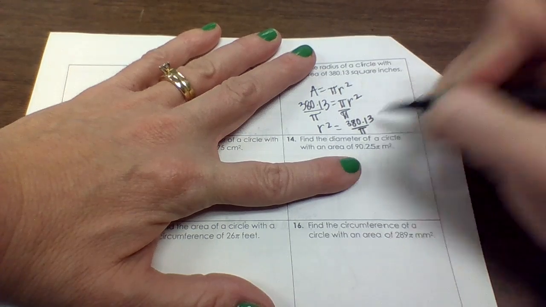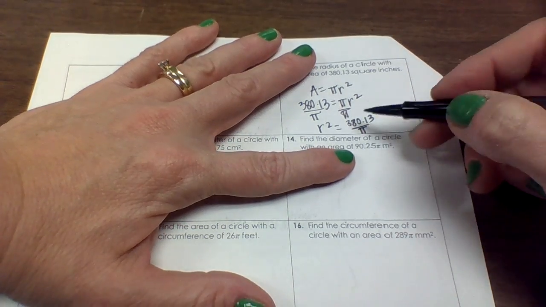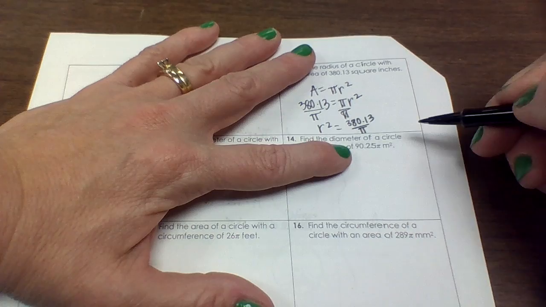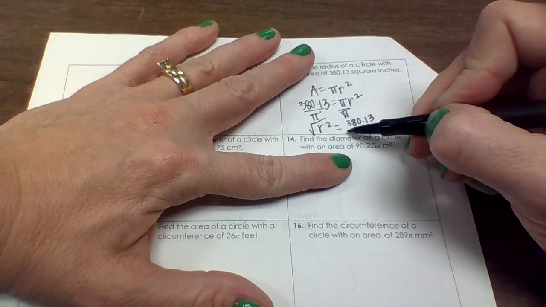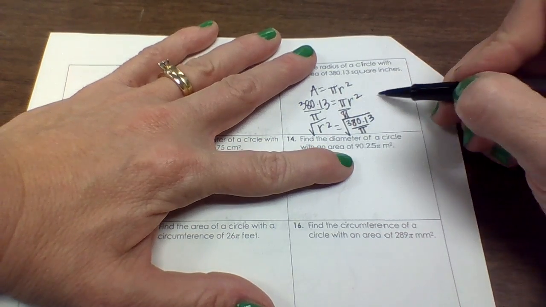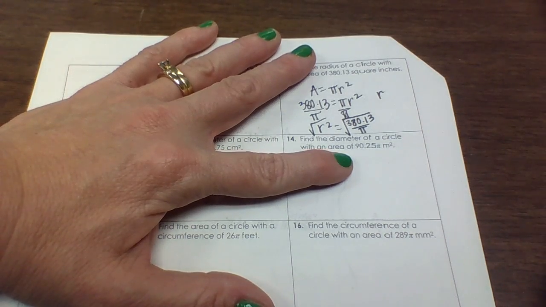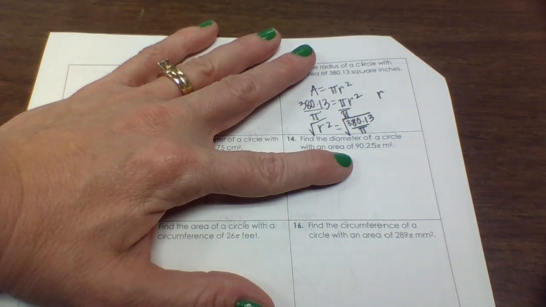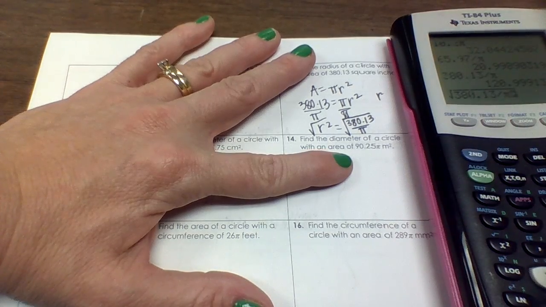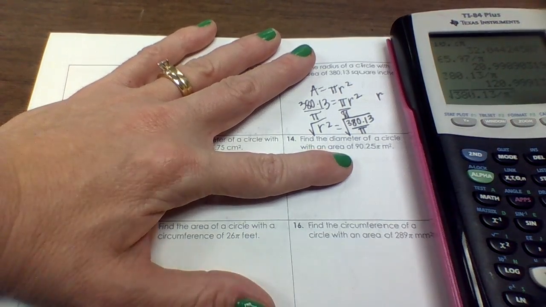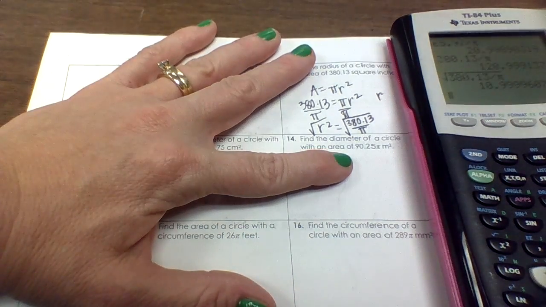Do 380.13 divided by pi right here, because what I want to show is I don't want to round until the last step. So if I square root that whole thing, let's see what we get for r. I'm going to do the square root of 380.13, all underneath the radical, divided by pi. So let me show you that. Can you guys see that? Okay, and then I'm going to hit enter.